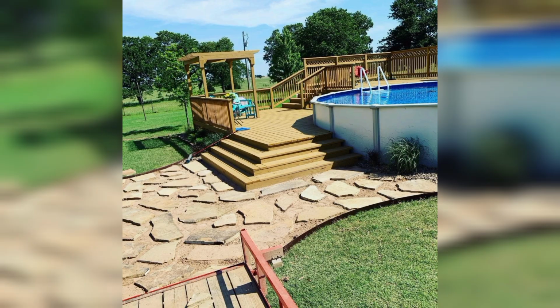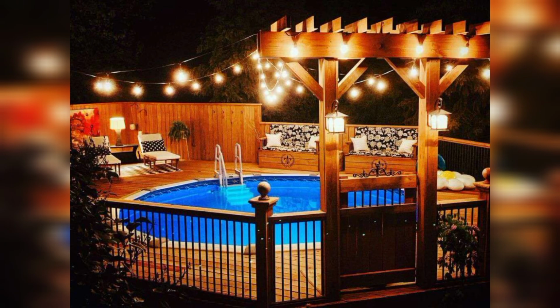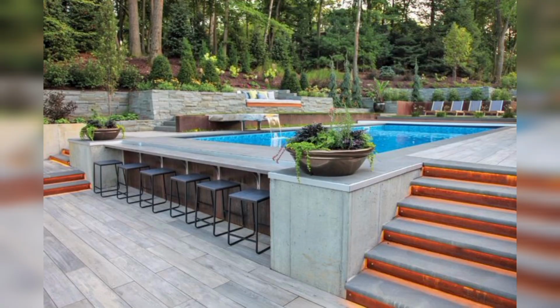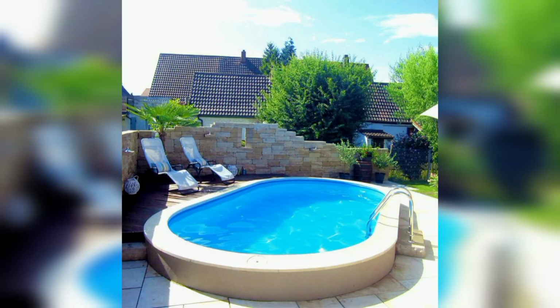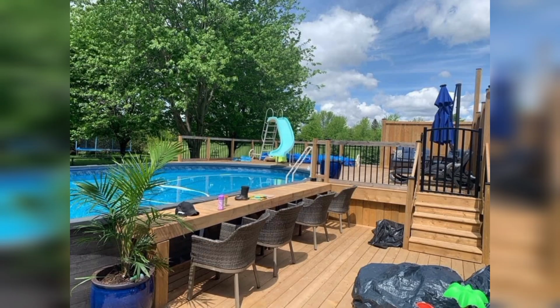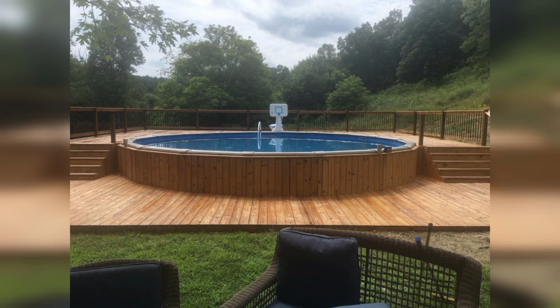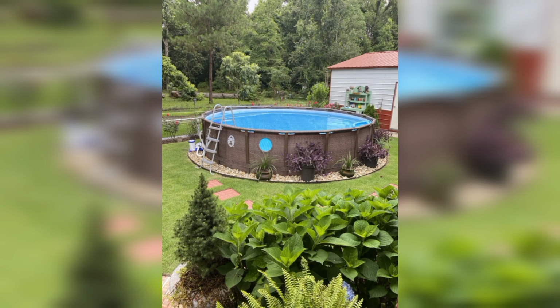Aesthetics. Fiberglass pools are available in a wide range of shapes, sizes and finishes, making them highly customizable. Homeowners can choose from versatile designs and decor to match their outdoor space, restricting the pool to complement the overall aesthetic of their home.